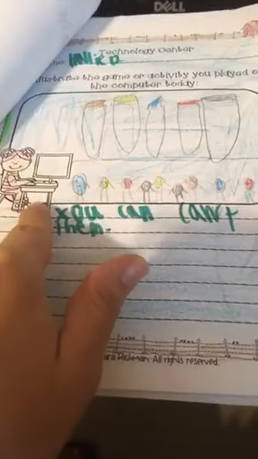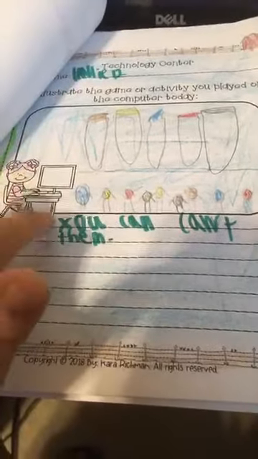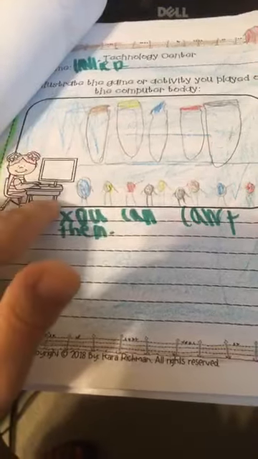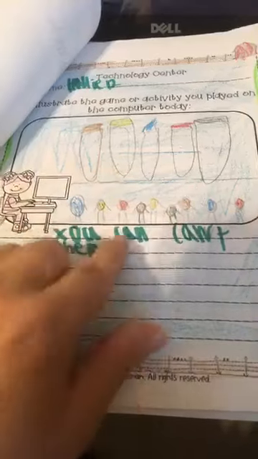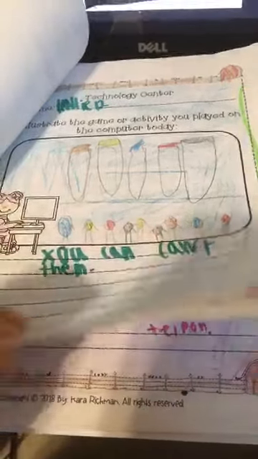This was the Technology Center, and so they have to draw what their activity was on the computer that day. And I have also a template for the iPad and the template for the smartboard as well. And so she drew something from ABC All that she was doing with the fuzz bugs.